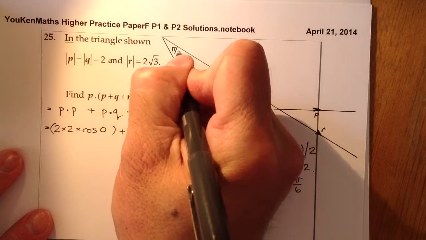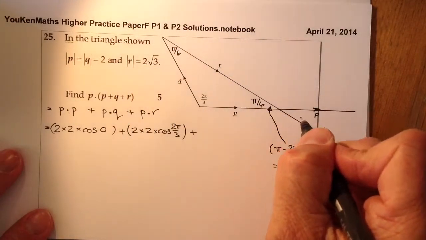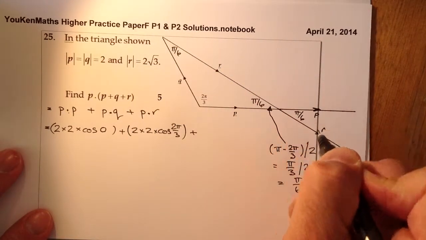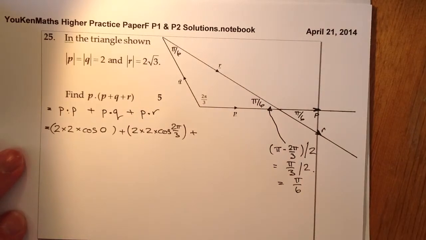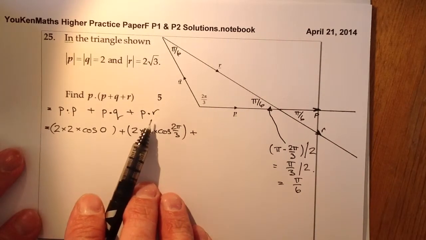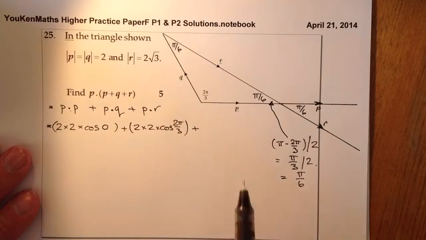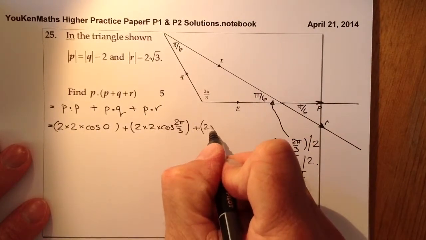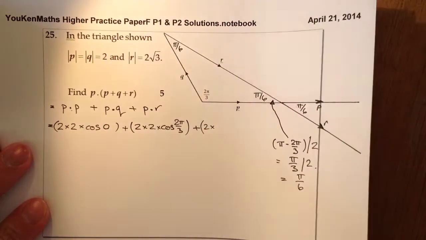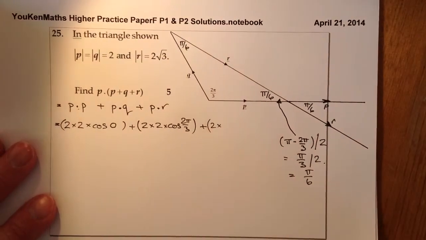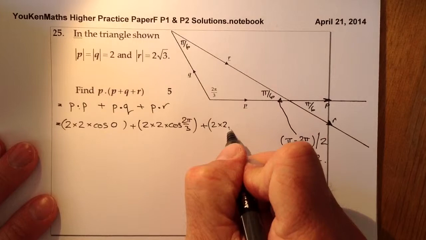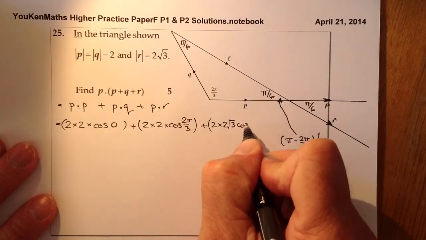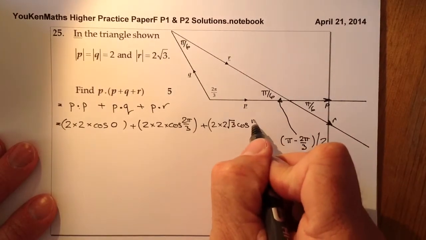I can write this one in as pi upon 6 there, and I know across there that's now going to be pi upon 6. So I now know that angle as well. So for P dot R, what I can write down is P, which is 2, so that will be 2 times R, which is 2 root 3, so I'll write down the 2 root 3, and that will be times the cosine of pi upon 6.